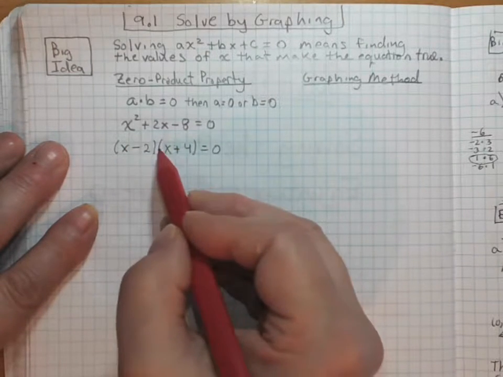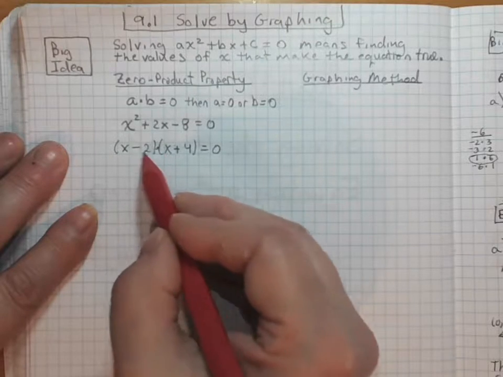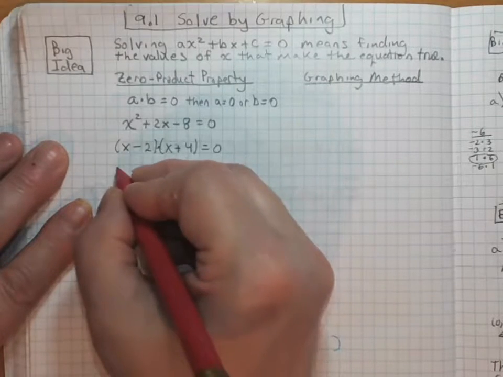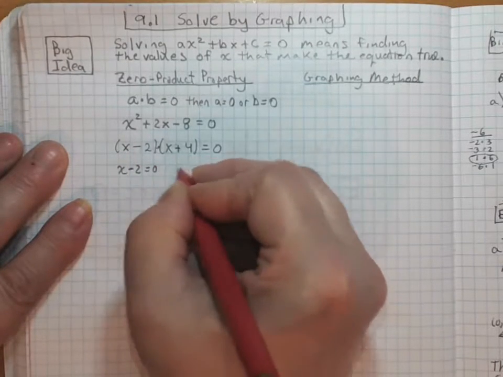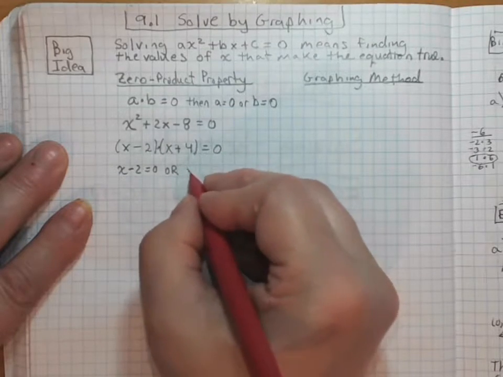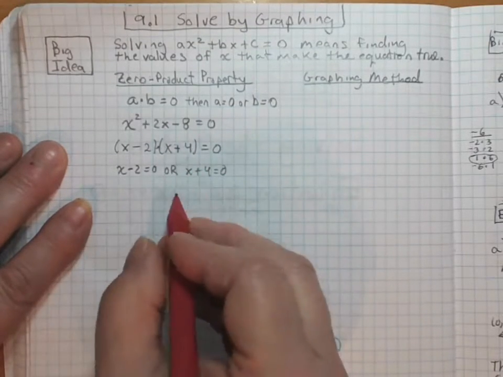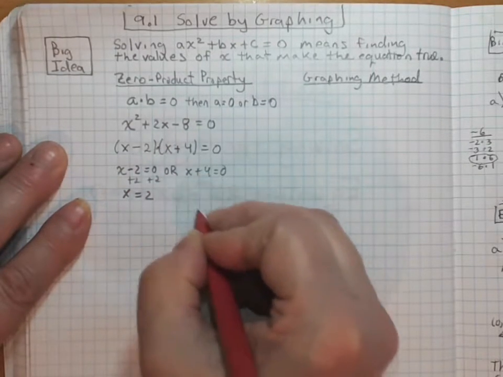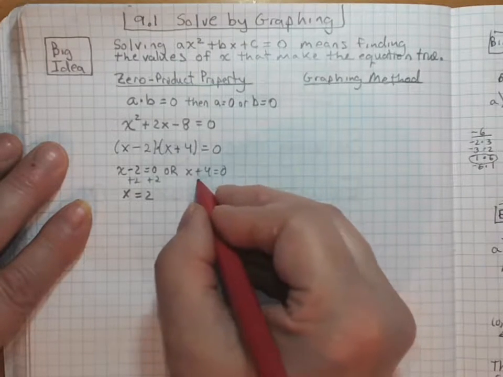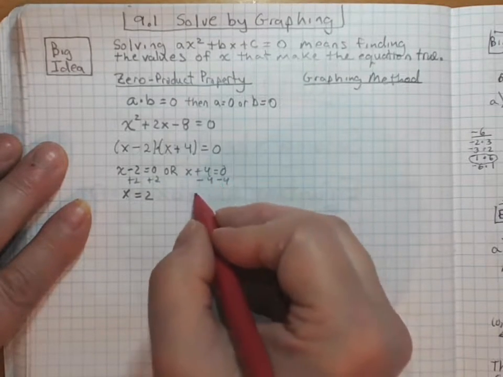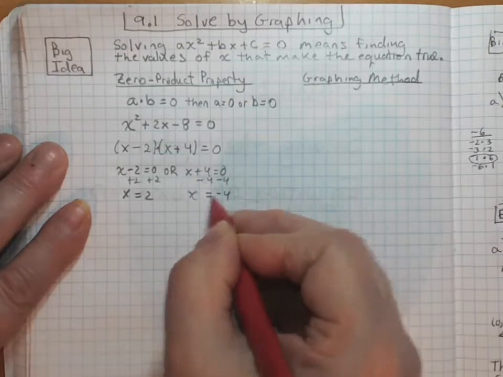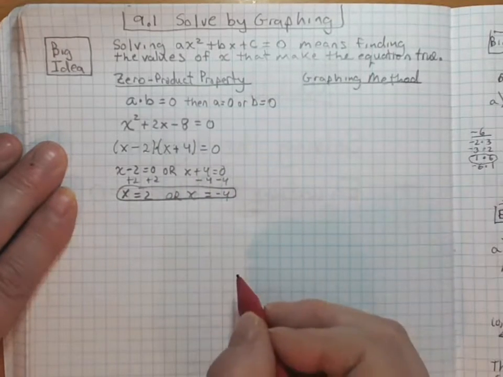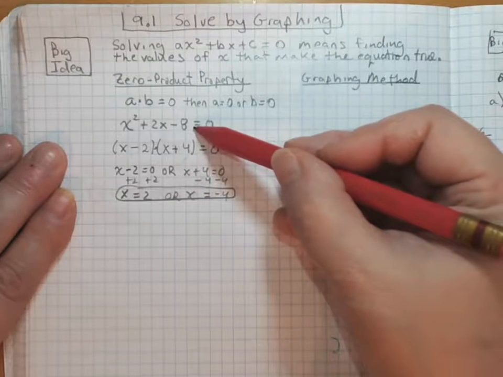And now I have two binomials. This is a product of two binomials. So one of those two binomials must be equal to 0. So the next step would be to say x minus 2 equals 0, or x plus 4 equals 0. And then I solve each of those equations. Of course, I add 2 to both sides on this one, and so that gives me a solution of x equals 2. On this one, I would subtract 4 from both sides, giving me a solution of x equals negative 4. So those are the two possible values that make the original quadratic equation equal to 0.